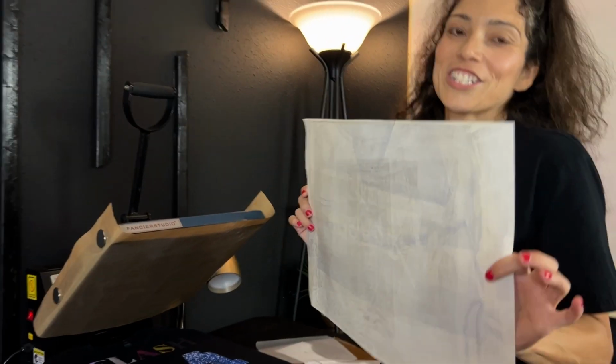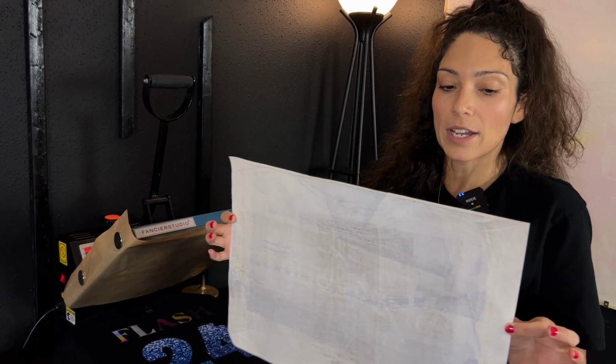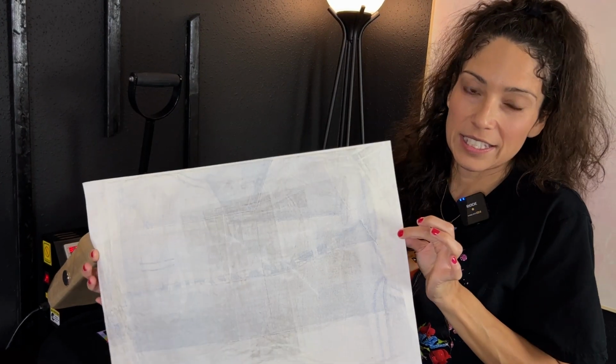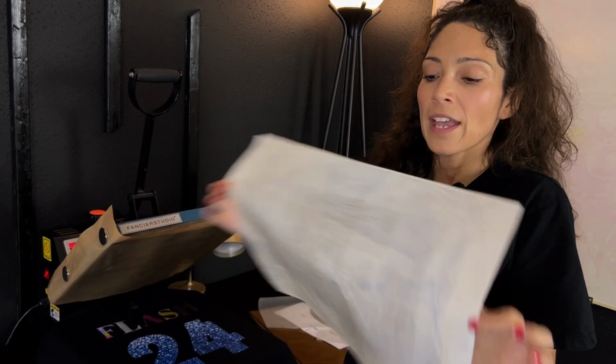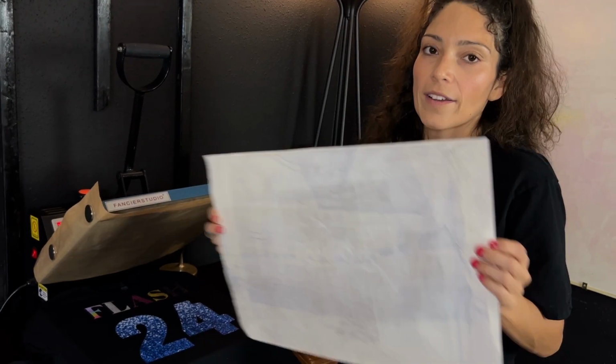Which kind of presses it into the fabric. This is a finishing sheet for DTF. Please do your research on T-Seal. It only lasts about how many presses? It says 300 to 500, and we've been doing pretty good.